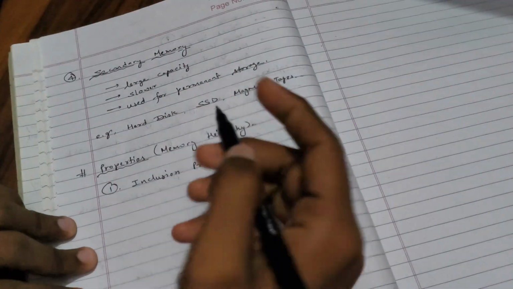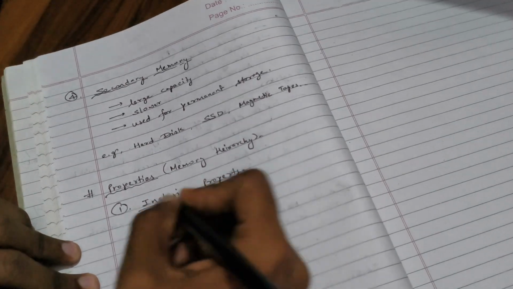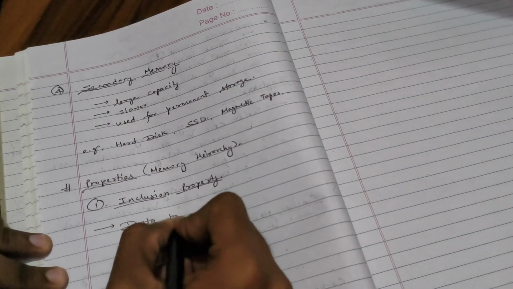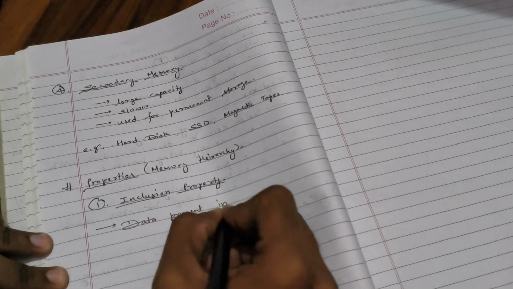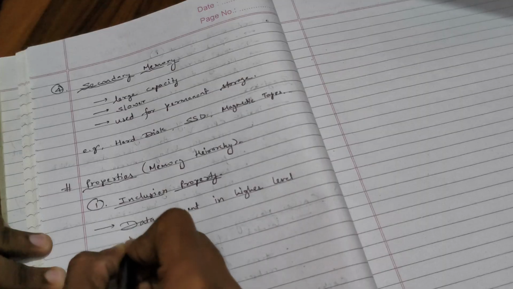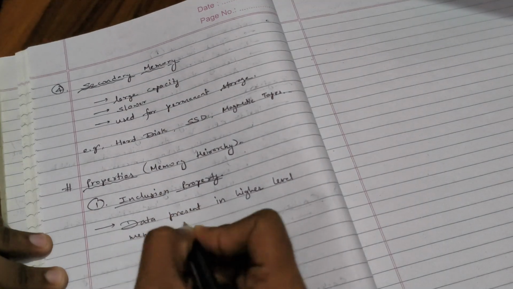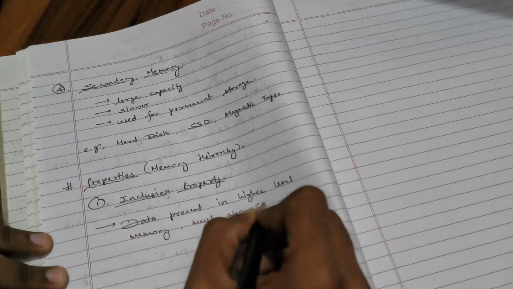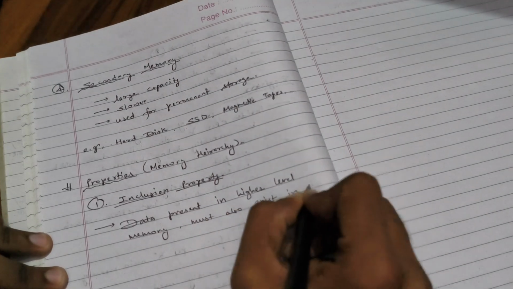So let me write that: inclusion property states that data present in the higher level memory must also exist in lower level memory.